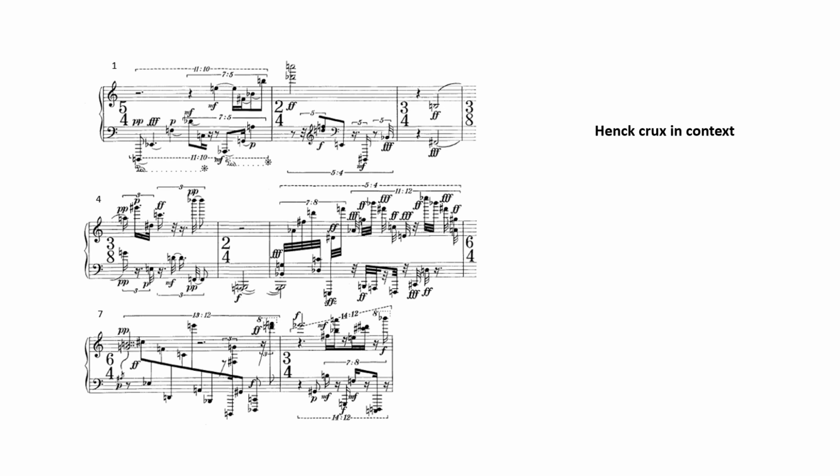Now listen to the eruptive quality of Henk's crux in the context of his slow bass tempo, and the rhythmic and timbral details revealed in his performance at this more controlled speed.